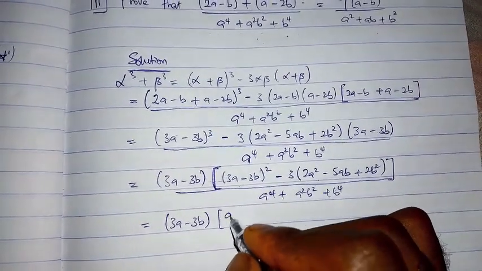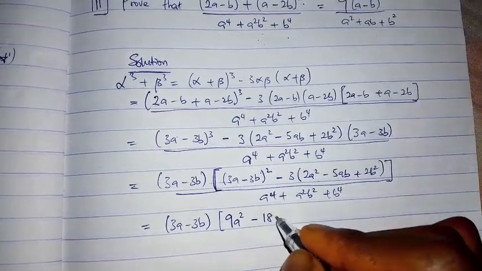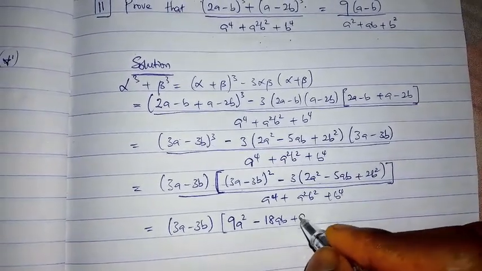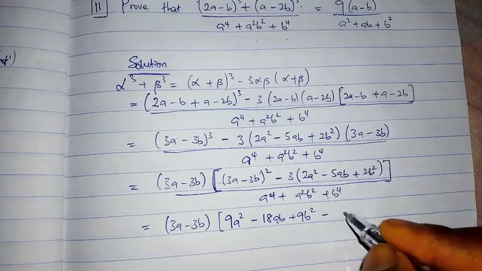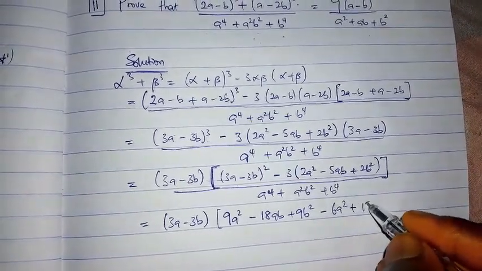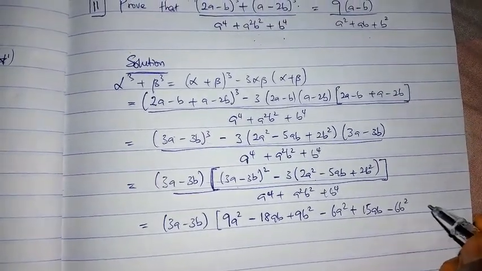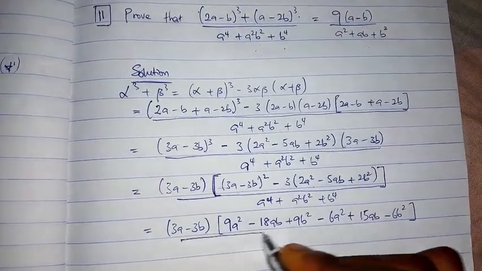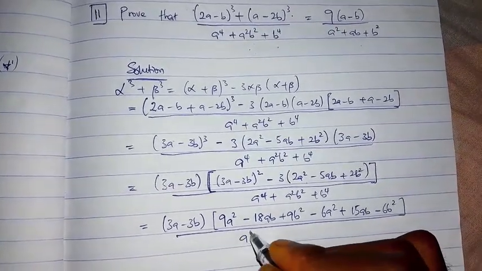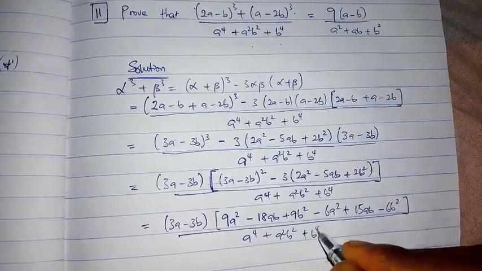Expanding this becomes 9a squared minus 18ab plus 9b squared. Then expanding this becomes minus 6a squared plus 15ab minus 6b squared. Okay, so all over a raised power 4 plus a squared b squared plus b raised power 4.